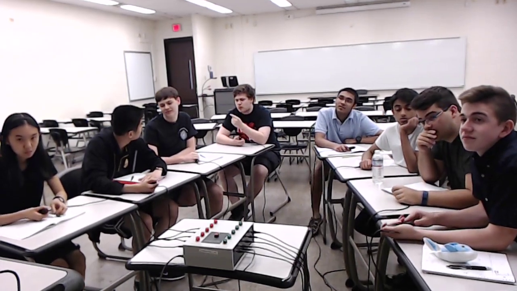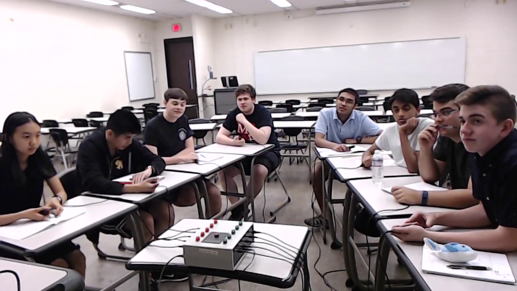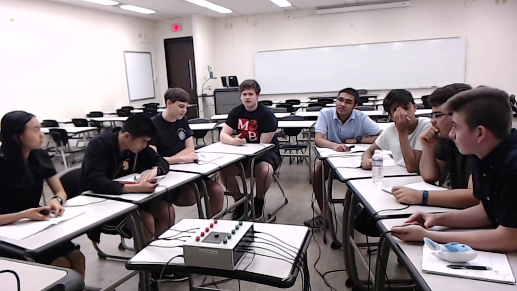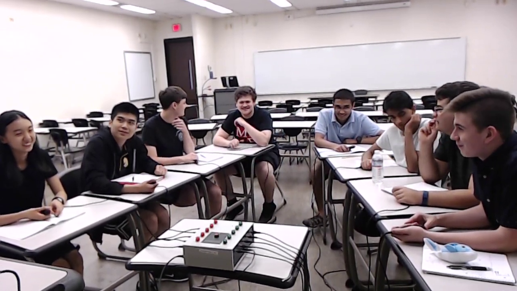Welcome to round 7 of NASAT 2018. On the left, I have Maryland Black, and the team on the right is Pennsylvania White. Black and white here. Here we go, toss-up 1.